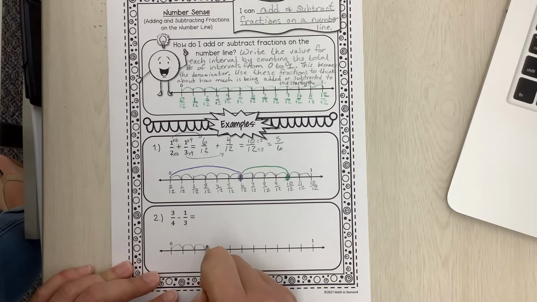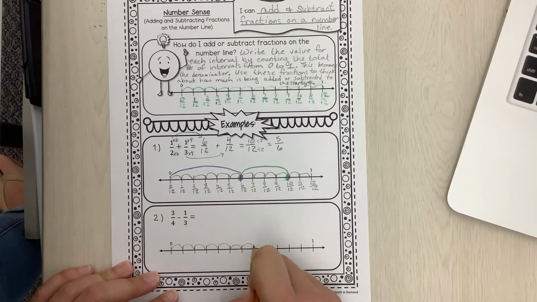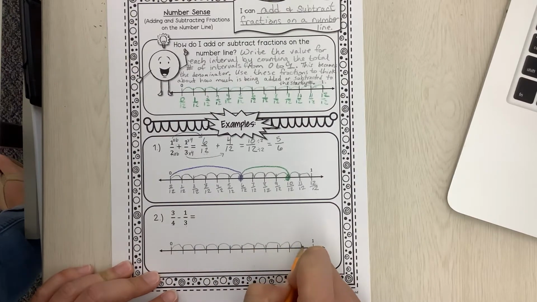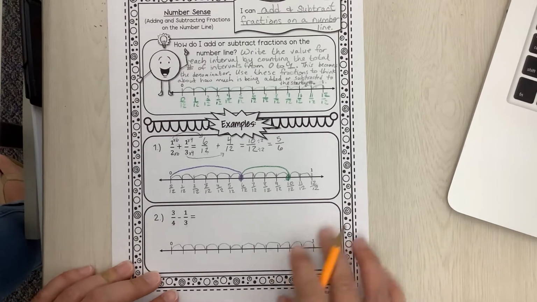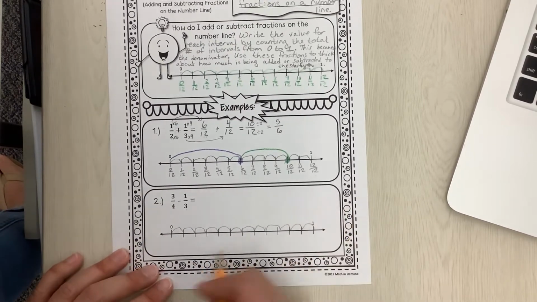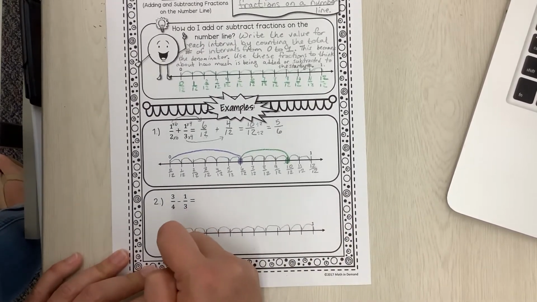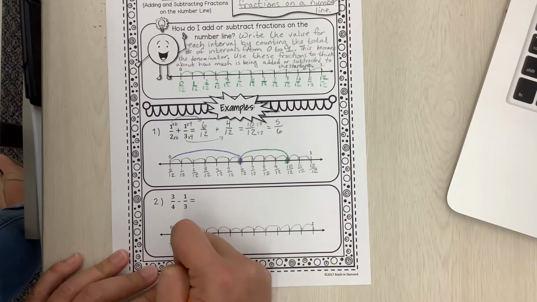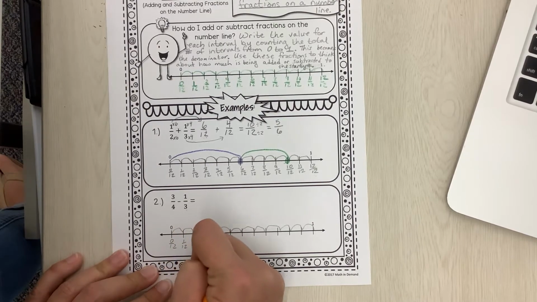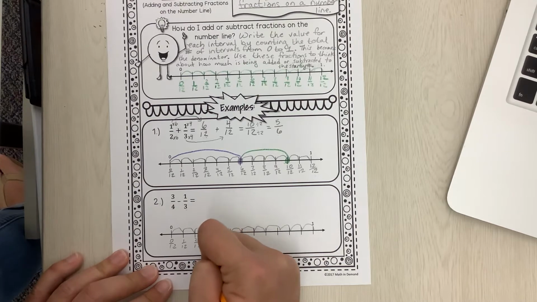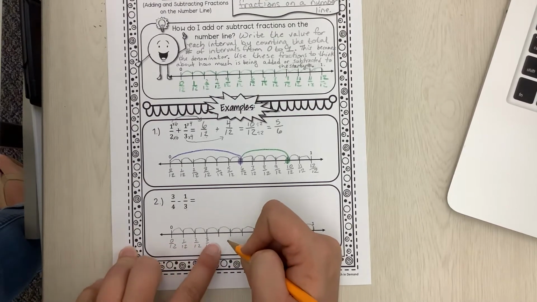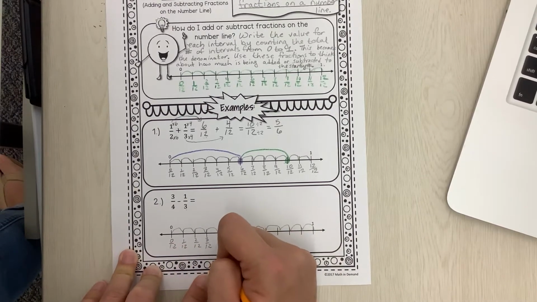1, 2, 3, 4, 5, 6, 7, 8, 9, 10, 11, 12. Again, oh my goodness, they're making it simple for us. Okay, so let's fill out our number line again. Remember, as long as you're starting with 0 and adding 1 at each interval.